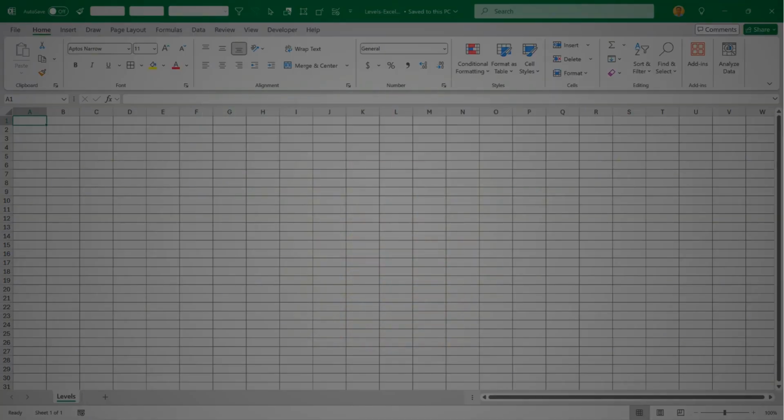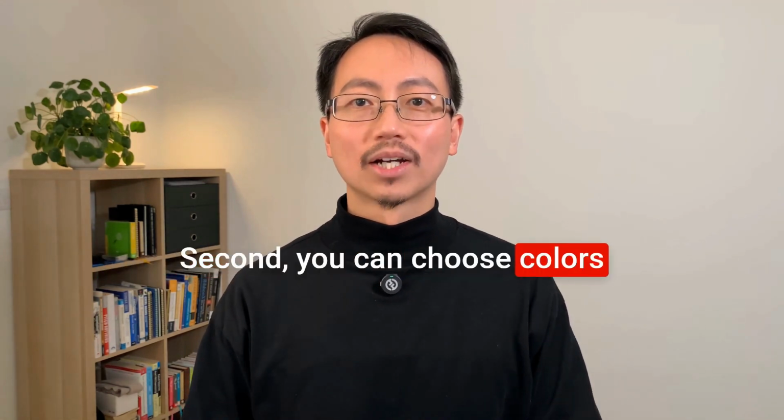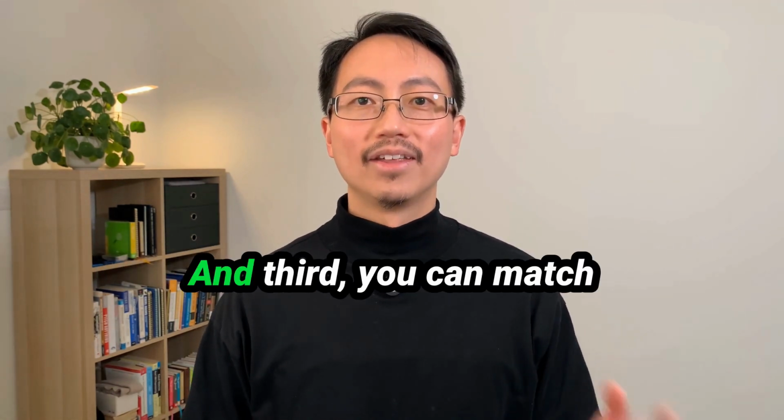Level 2. Do you want to make the focus cell truly yours? If you do, let's customize those colors. Now here's why custom colors matter. First, you can personalize your workspace. Second, you can choose colors that contrast with your data. And third, you can match your brand aesthetic. Now here's how to customize your colors.